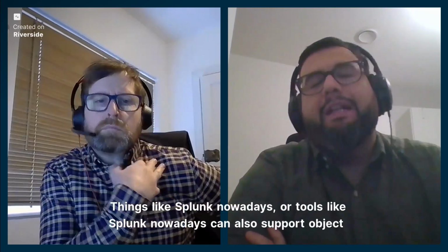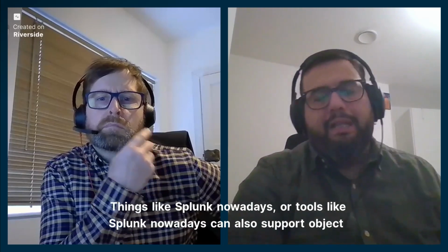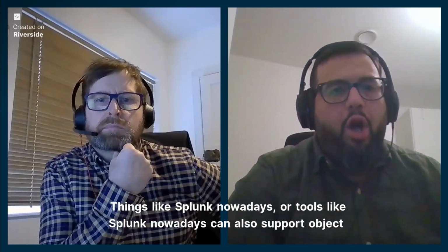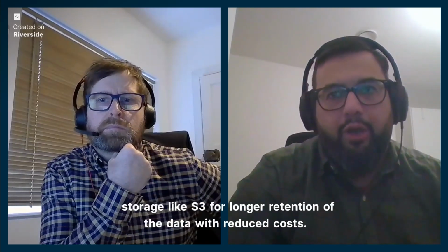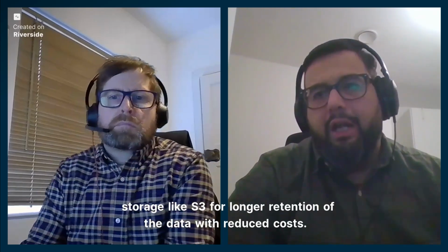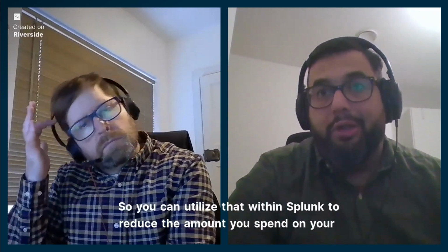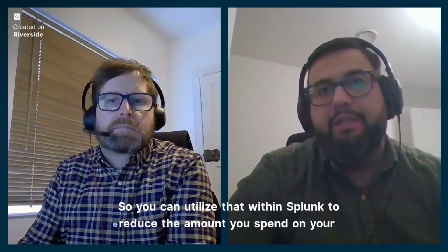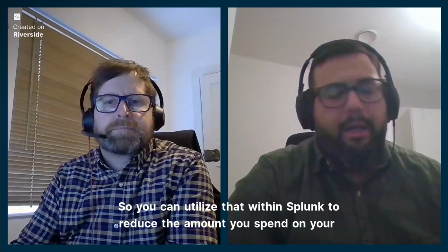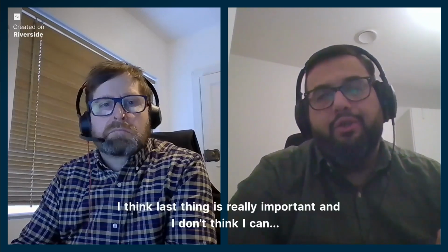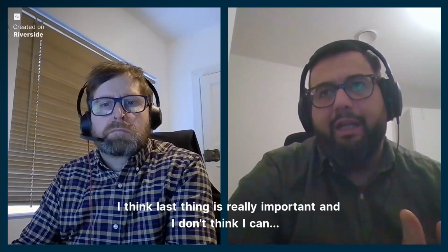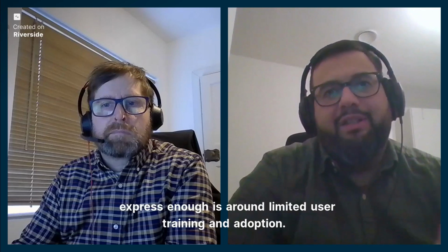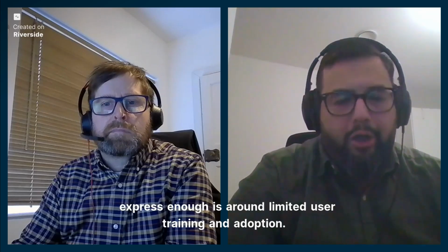analysis. Tools like Splunk nowadays can also support object storage like S3 for longer retention of the data with reduced cost. So you can utilize that within Splunk to reduce the amount you spend on your storage as well. I think the last thing is really important, and I don't think I can express it enough, and that is limited user training and adoption.